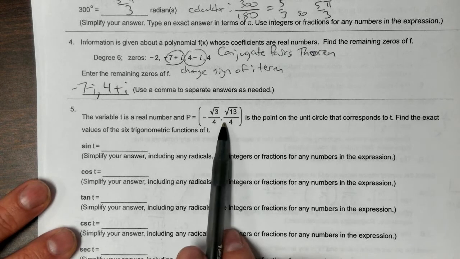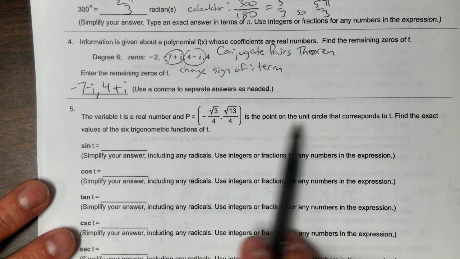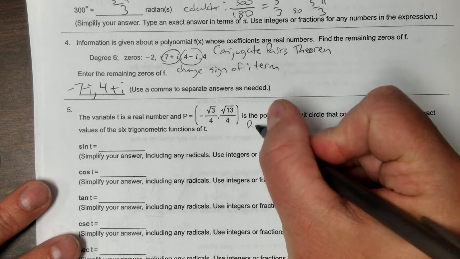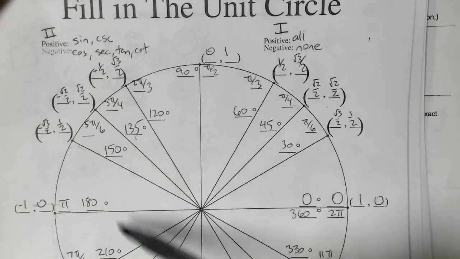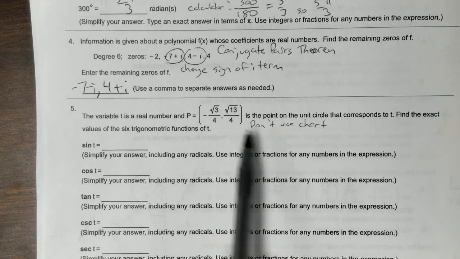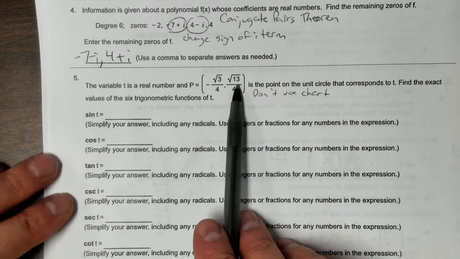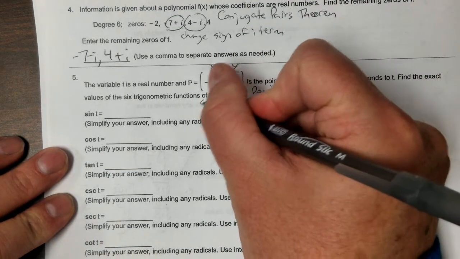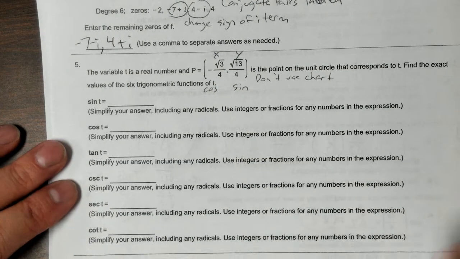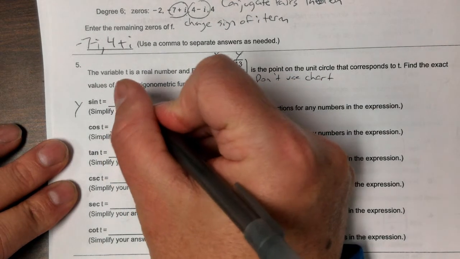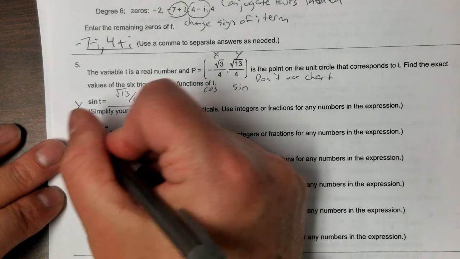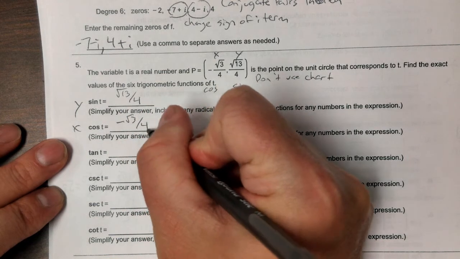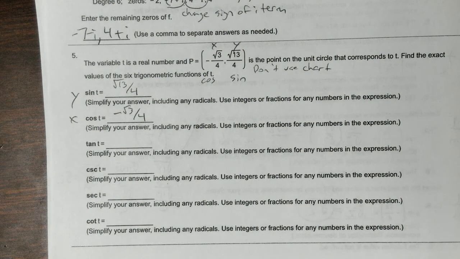Okay, now this tells you a specific point that's on the unit circle. If it tells you this, then you don't need to use the chart, because it won't show up. The -√3/4 doesn't show up anywhere here. Don't use the chart, just trust it. So you've got x, y, so that's cosine, sine. So your sine would be the square root of 13/4, and your cosine would be -√3/4. Any questions on that part?